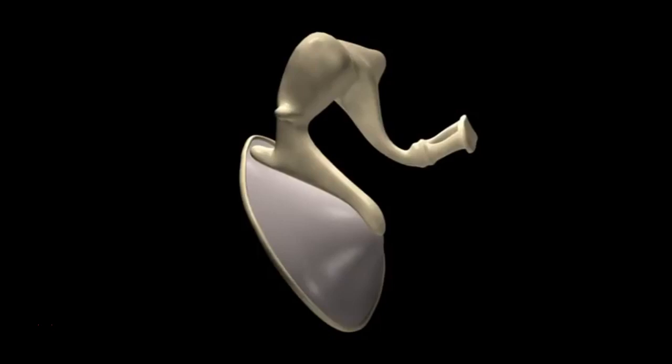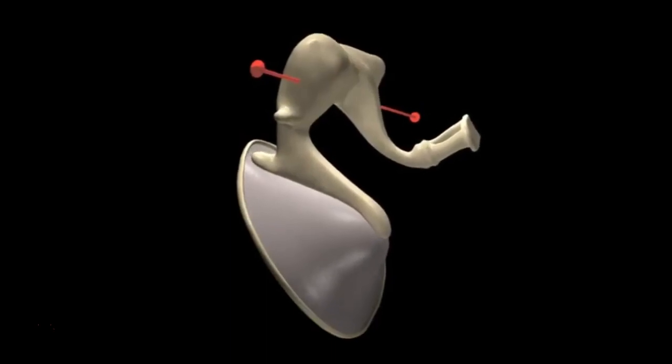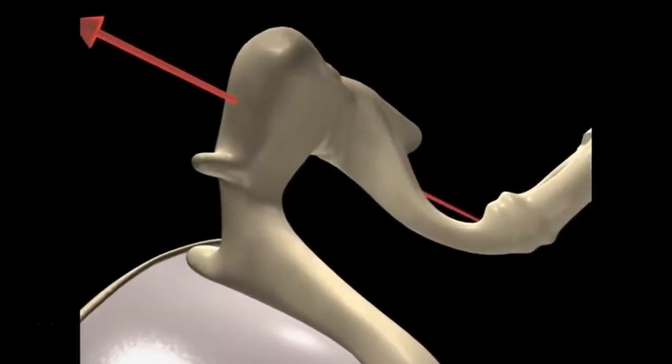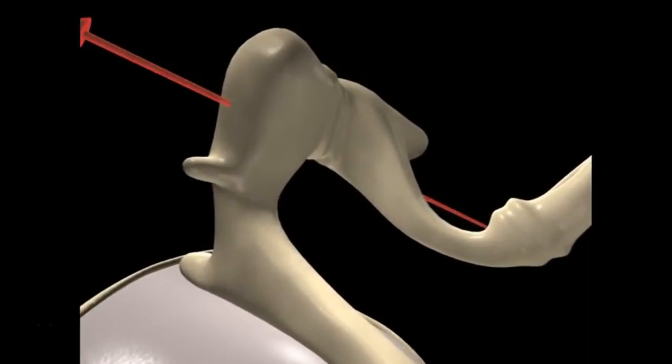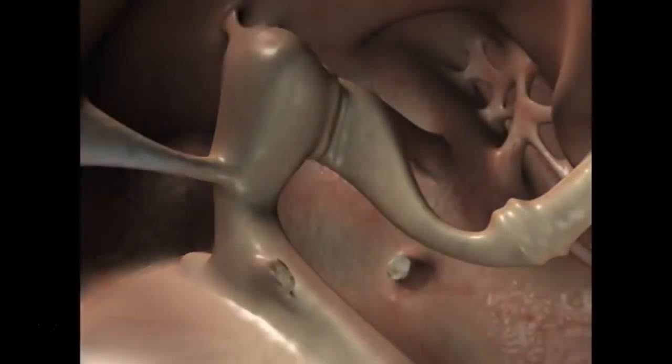The 3 bones pivot together on an axis shown here in red. The pivotal axis is due to a series of ligaments which hold the bones in place within the middle ear cavity.